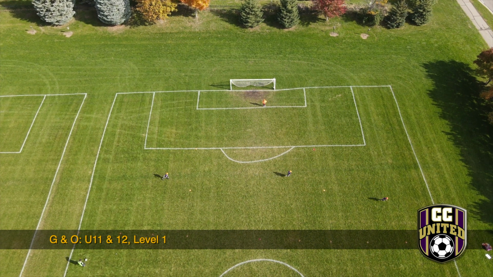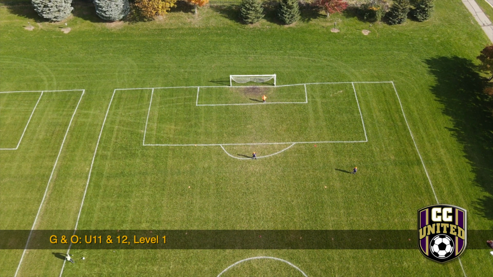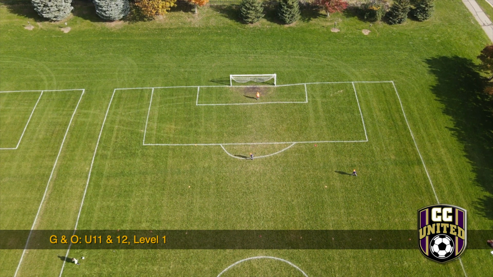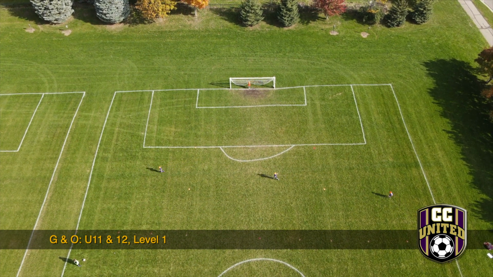We must have pressure on the ball with two defenders covering. The 5 and the 3 must be able to cover and see the ball and their opponents at the same time. The 3 will finish in the center of the field.